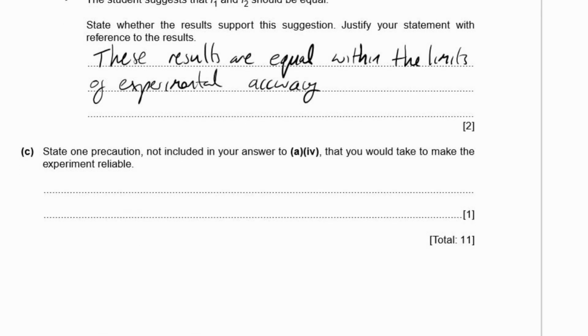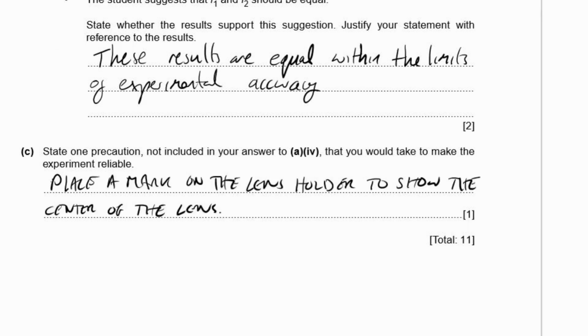Part C. State one precaution not included in your previous answer that you would take to make the experiment reliable. One thing that's quite useful you can do is put a mark on the lens holder to show the centre of the lens, because it's difficult to measure from the centre of the lens. That would work. Another thing you can do, use a dark room. If you're trying to see these little images as they're being formed, a dark room is a good way to do it. There's 2, but we'll just need 1, so place a mark on the lens holder to show the centre of the lens. There we go.